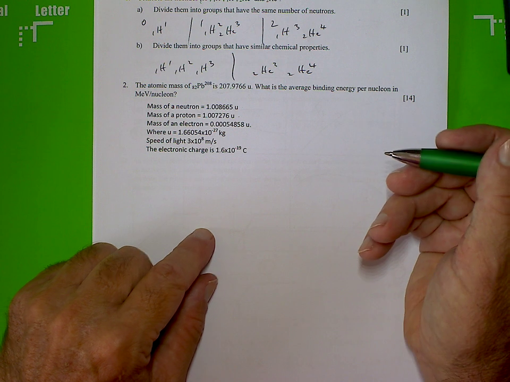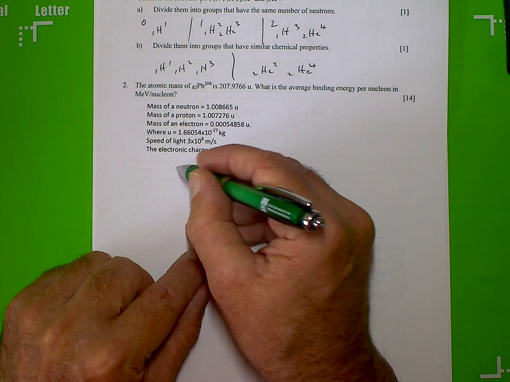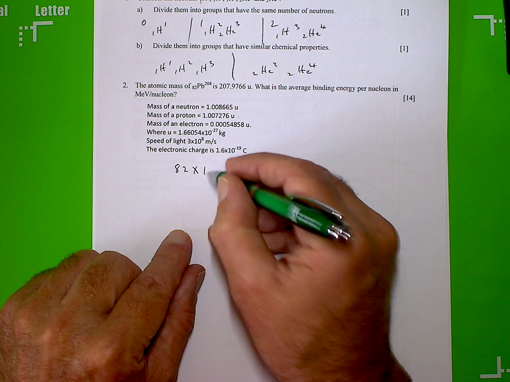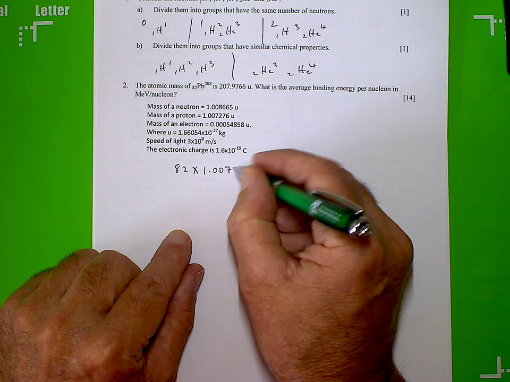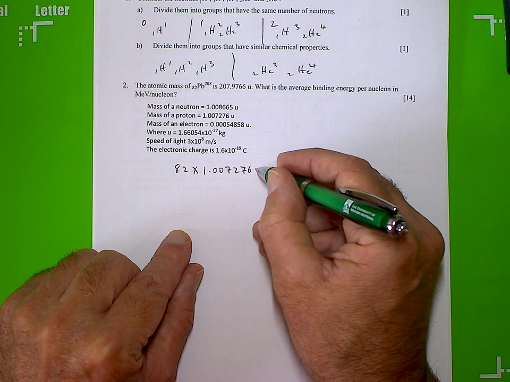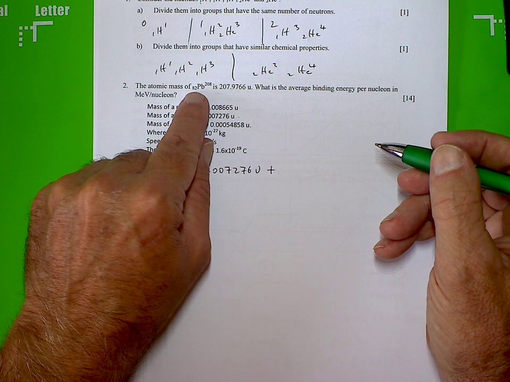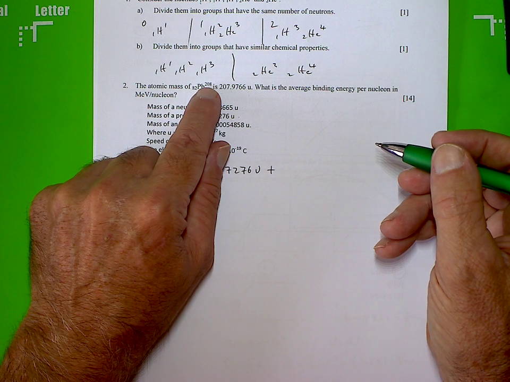So we've got to add up the component parts. So that's 82 times 1.007276 U plus neutrons. How many neutrons? Well, there's 82 protons, 208 altogether.